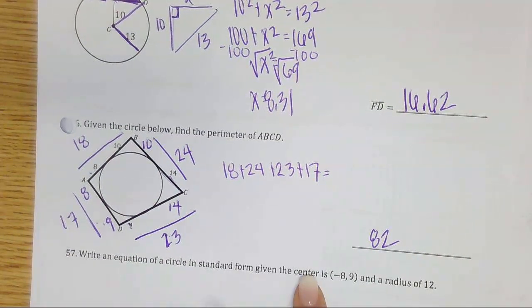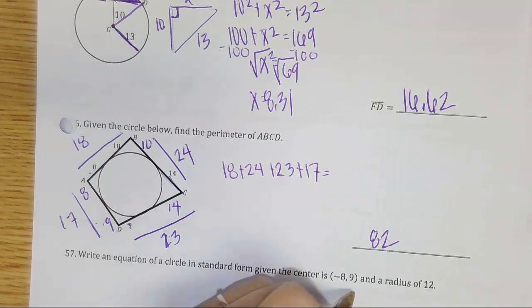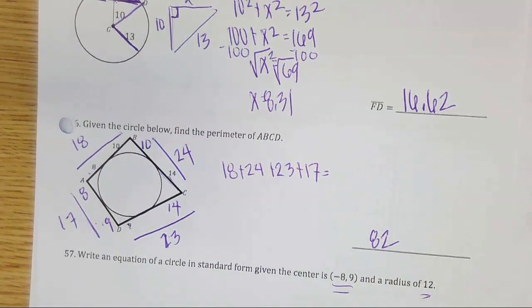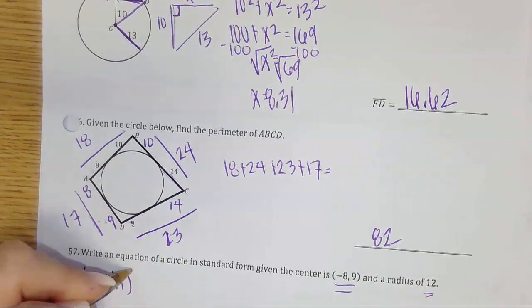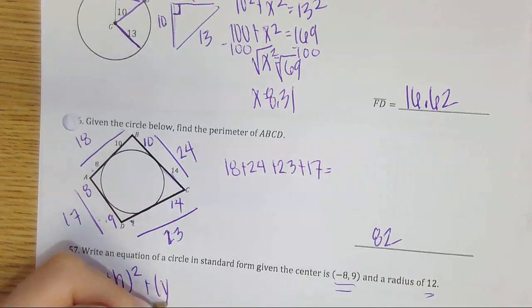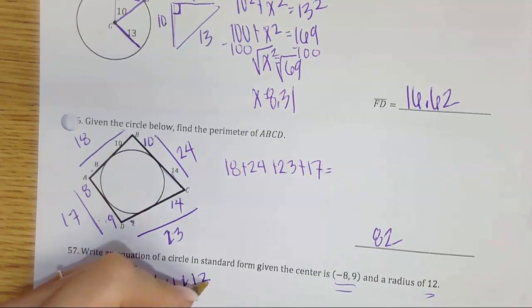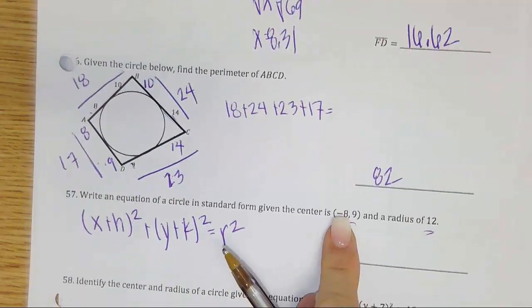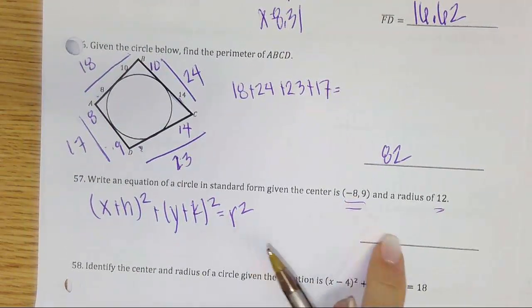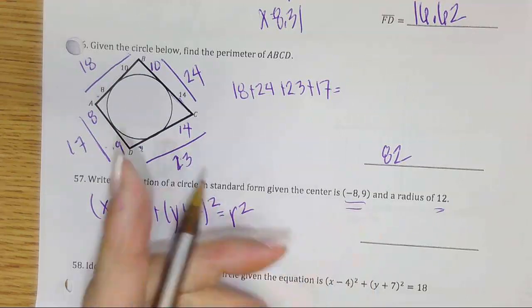Okay, write the equation of a circle in standard form, given its center and its radius. So remember, it's x plus h squared plus y plus k squared equals my radius squared. Whatever these values are right here, you've got to do the opposite.